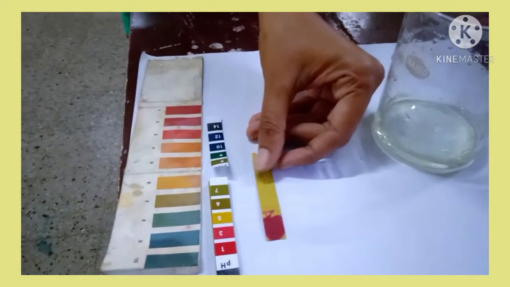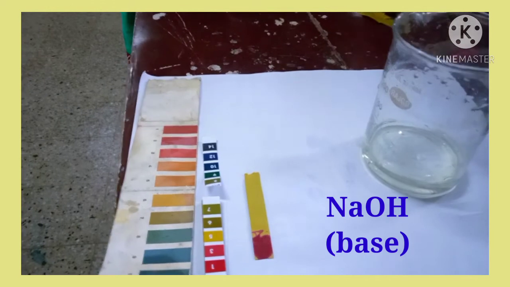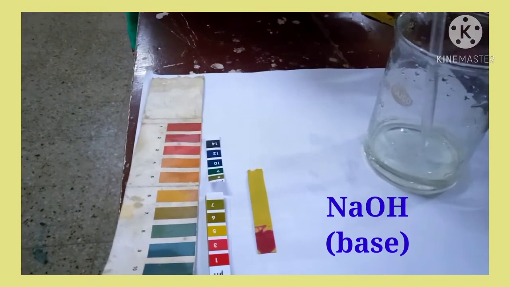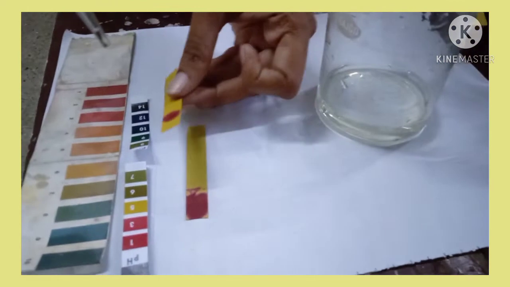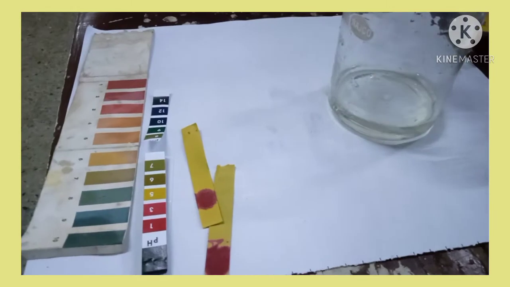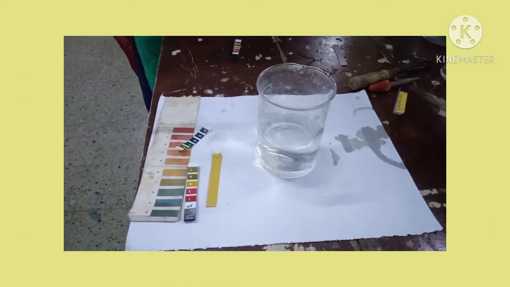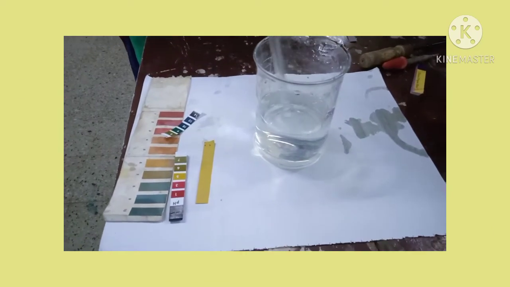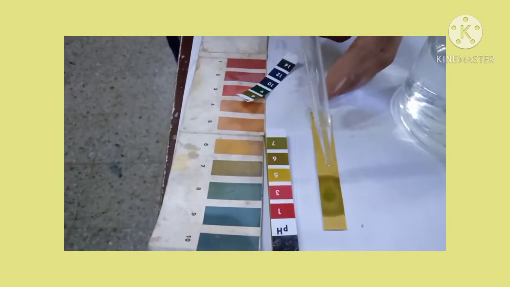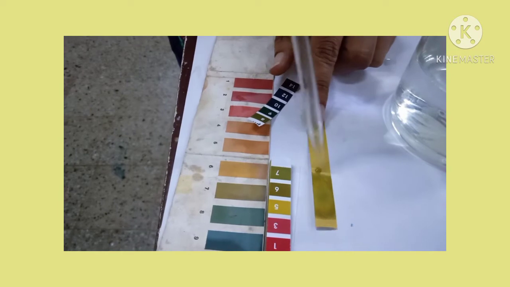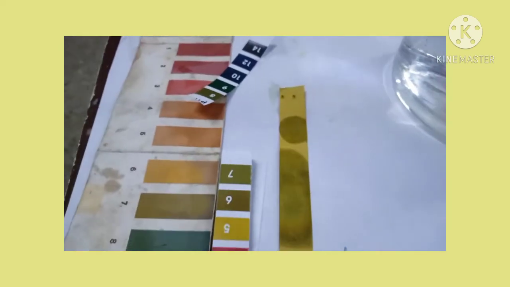Now I am going to add NaOH to it. Now let's see the change in color. As you can see, the change in color is light red. So I am going to add a little bit more NaOH. After adding NaOH, now let's see the change in color on the pH paper. Here you can see initially it was red, now the color is very close to dark green, which is pH number 7. So this indicates that the solution becomes neutral.